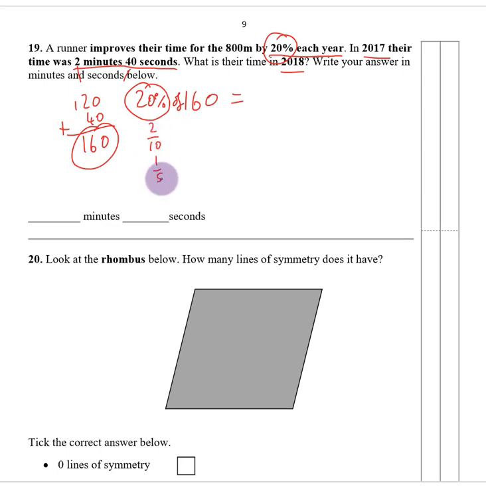It doesn't matter which way you do it, you'll end up with the same answer. I actually personally prefer using 2/10 of 160, because dividing by 10 and times by 2 is quite easy, whereas dividing by 5 you'd have to do working out. So this I can do in my head. 160 divided by 10 is 16, times by 2 is 32, because I would divide by the bottom times by the top. If you did 1/5 of 160, you would still get 32. So it doesn't matter which way you do it, you still get 32.